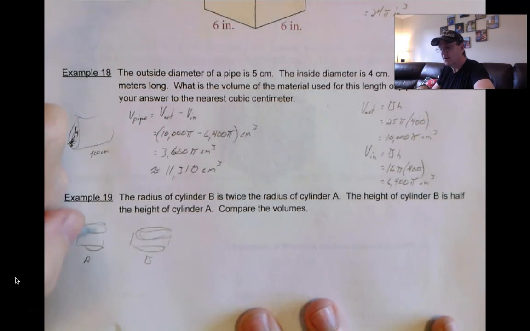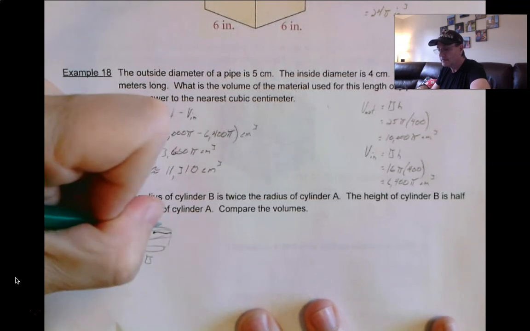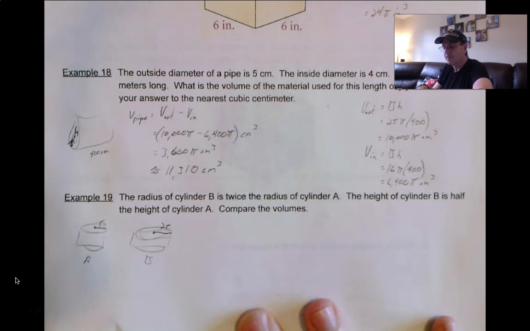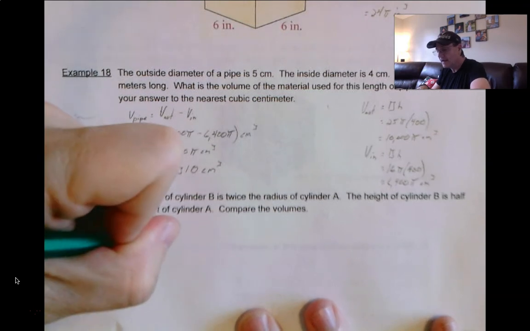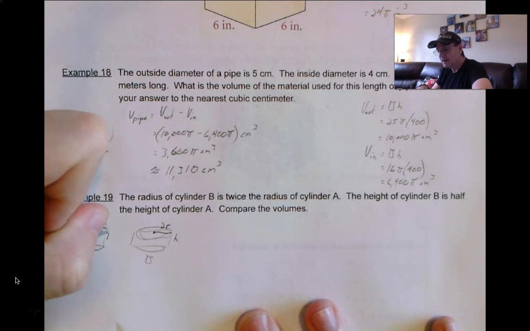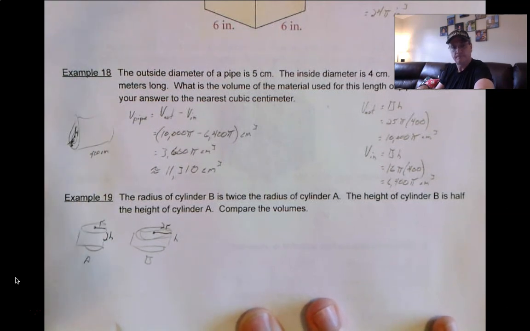This is B. If this is R, then this radius is 2R. If this is H, then this height is 2H.